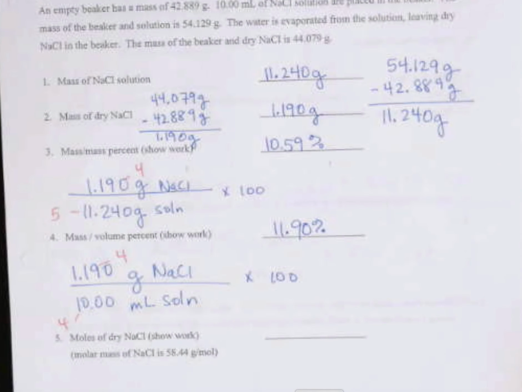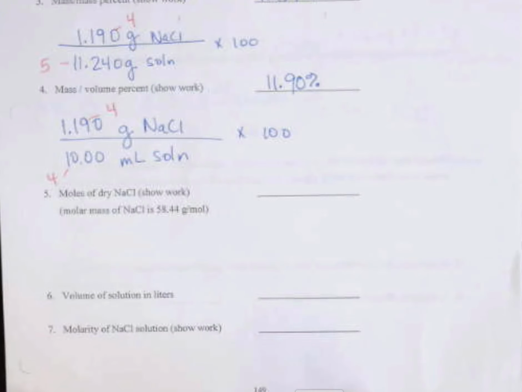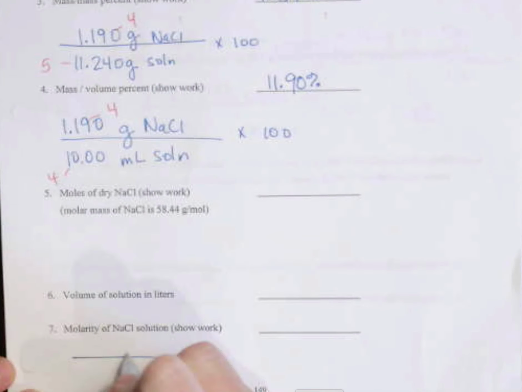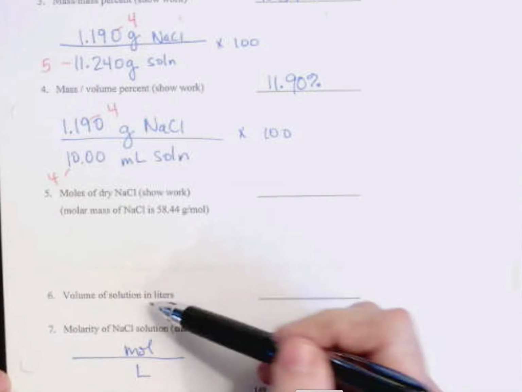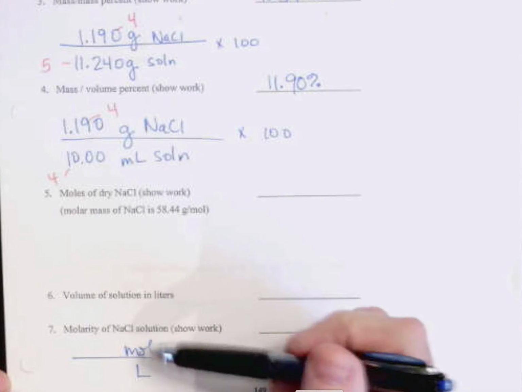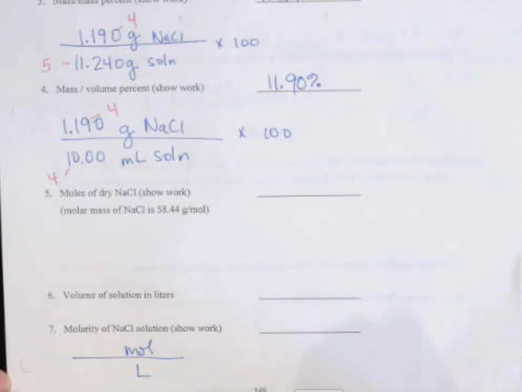Okay, so we calculated the mass percent, we've calculated the mass volume percent. Now we are setting up to calculate molarity. Remember that molarity is moles over liters, and it's not times 100. So what they're walking us through is calculating the moles, calculating the liters, and then eventually dividing it out.